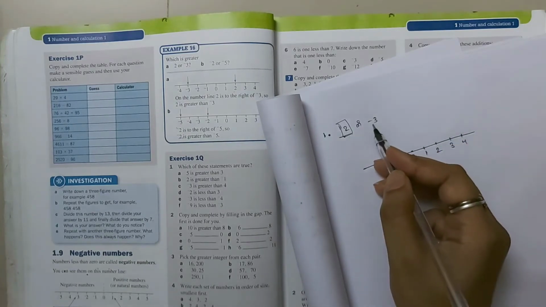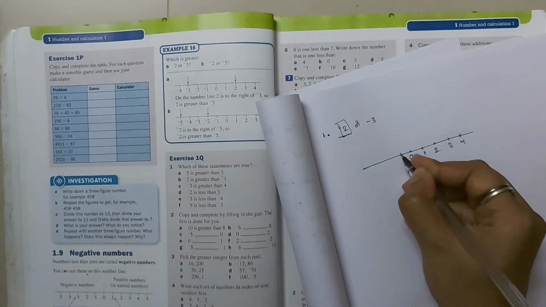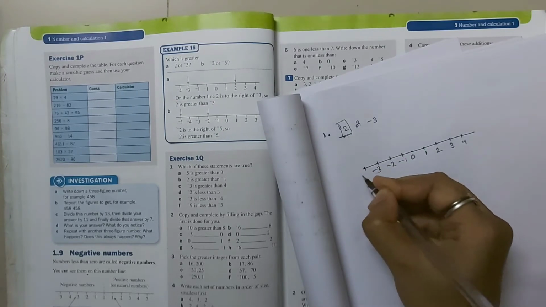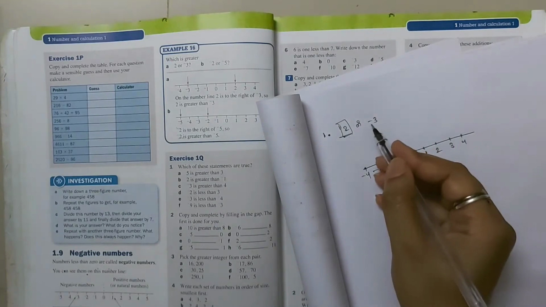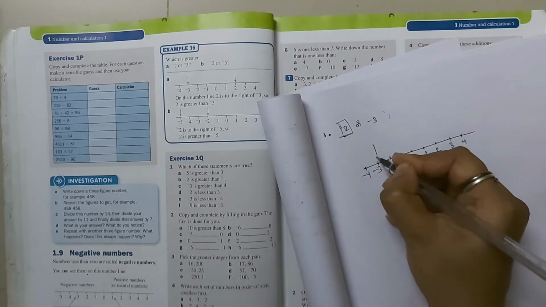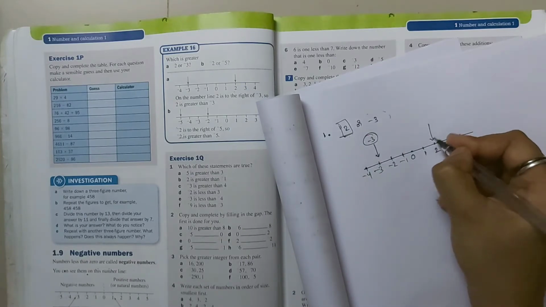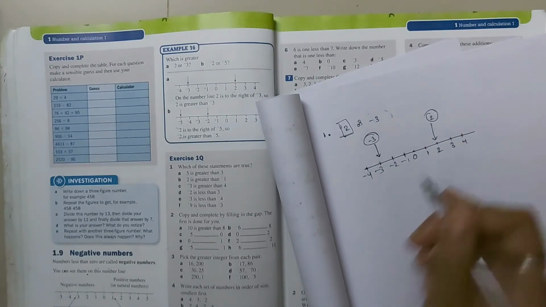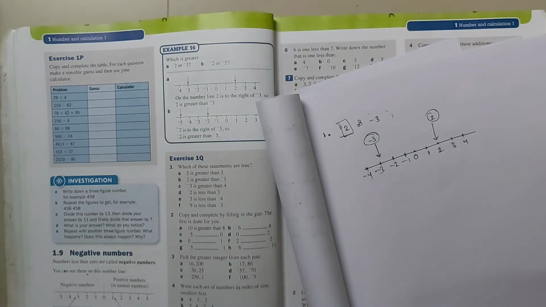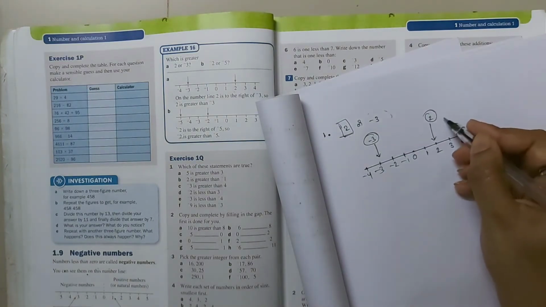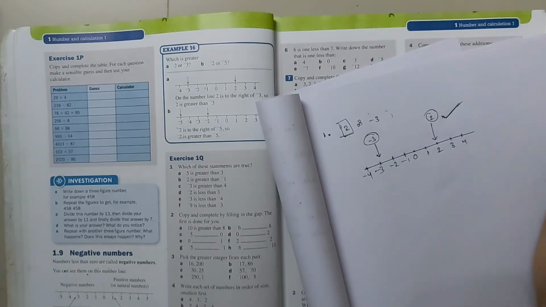The negative numbers are going till 3. So you can take minus 1, minus 2, minus 3, minus 4. So what is the negative number we have? Minus 3, which falls here, right? And 2 falls here. So are negative numbers greater or are positive numbers greater? That's right. Positive numbers are greater. That is why the greater value is 2.